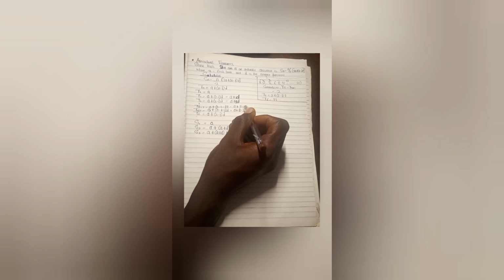If I want to get the term before this term also, I can easily write Tn minus 2, which will be A plus (n minus 2 minus 1) D, which will be A plus (n minus 3) D. Now, that's the term.